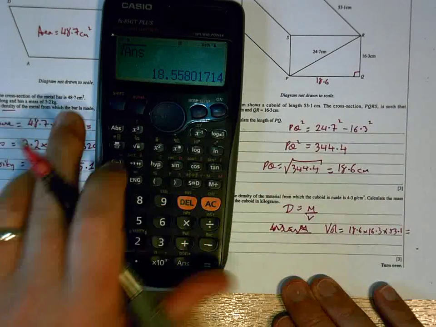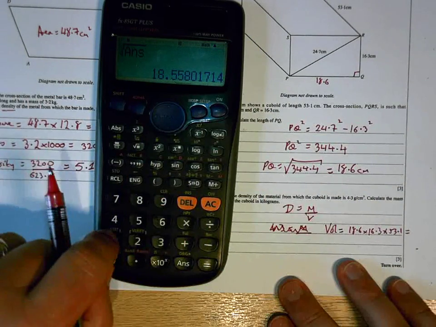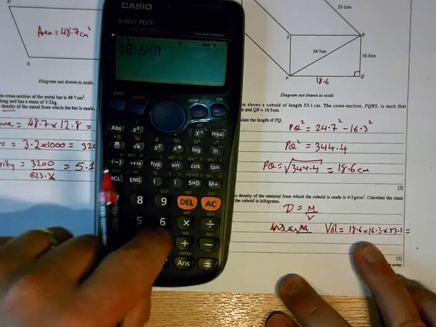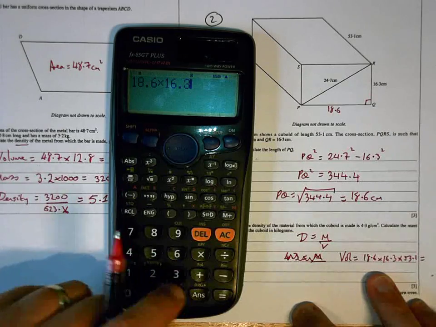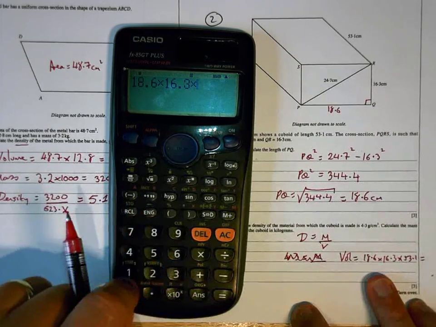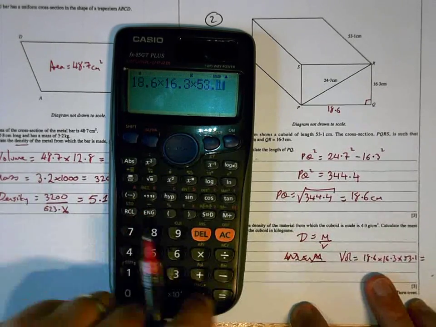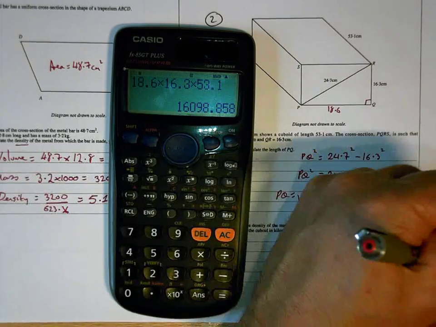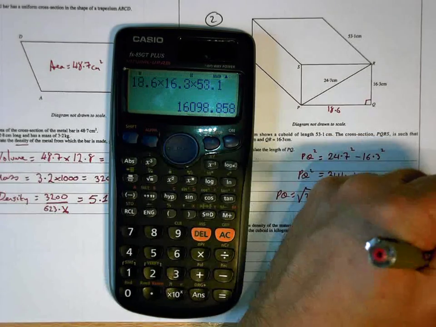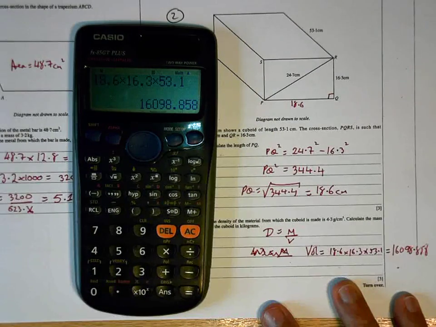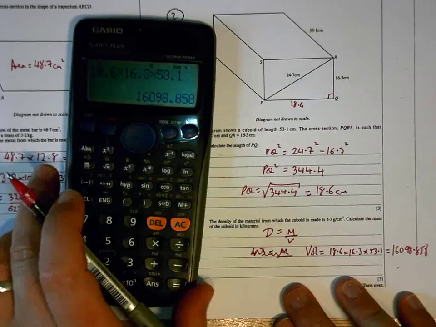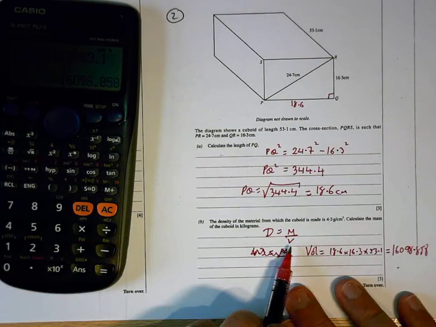So the volume is 18.6 multiplied by 16.3 multiplied by 53.1. So 16098.858 off the screen.